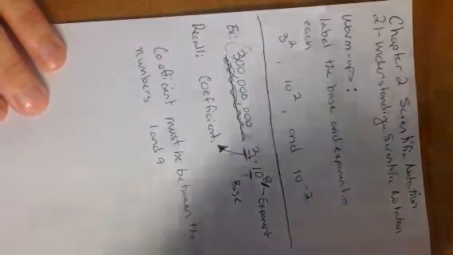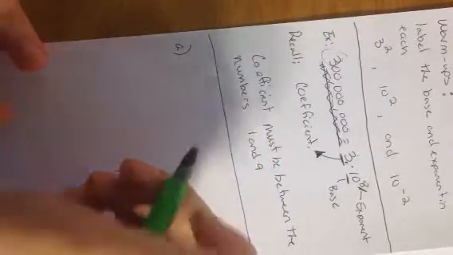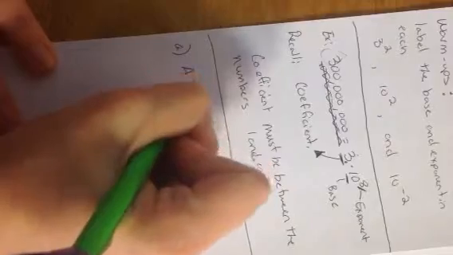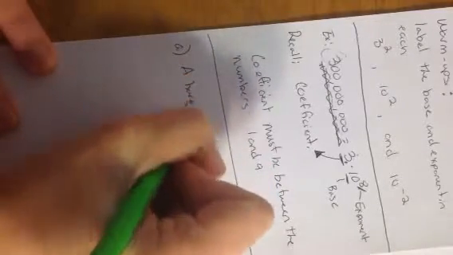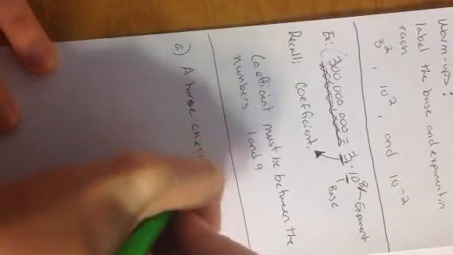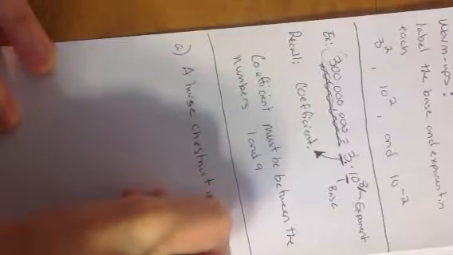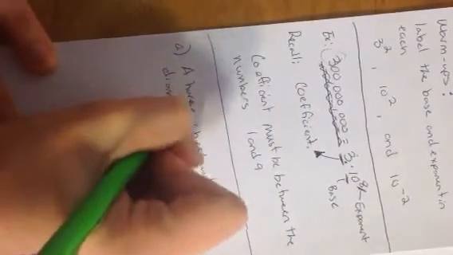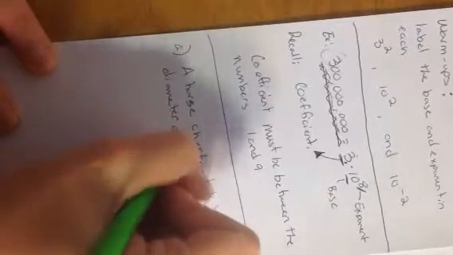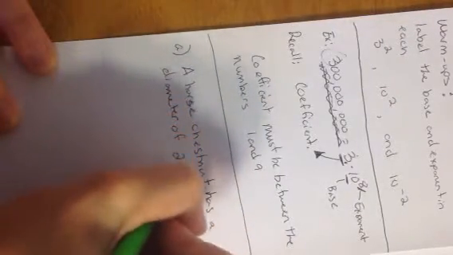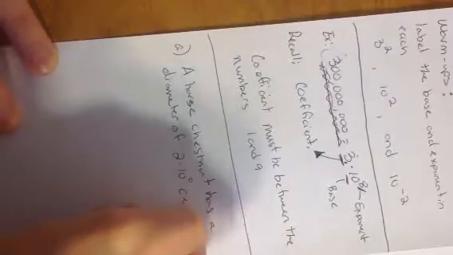Just that number. So let's see what numbers are written correctly in scientific notation. In these examples, you're supposed to identify which ones are properly written in scientific notation. So A, a horse chestnut has a diameter of 2 times 10 to the 0 centimeters.